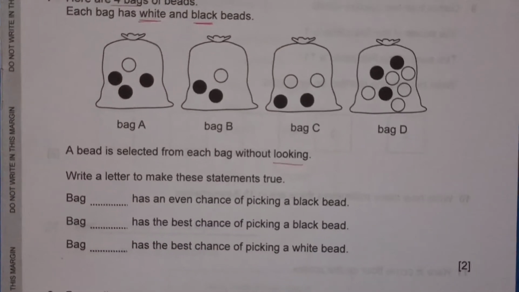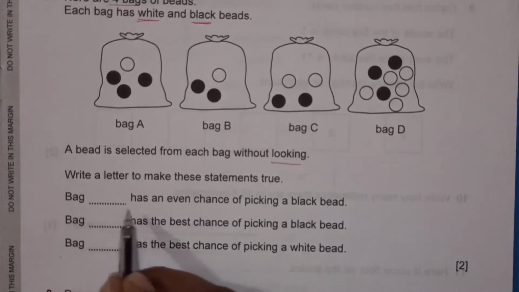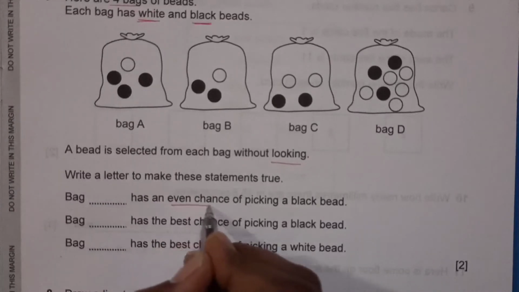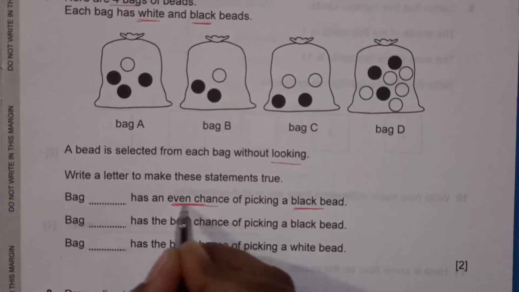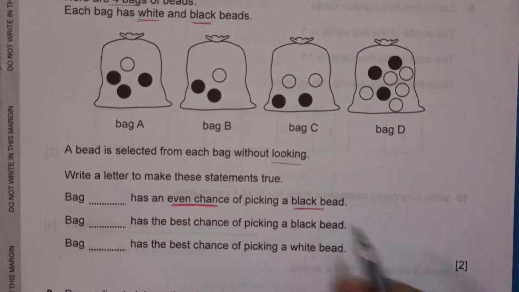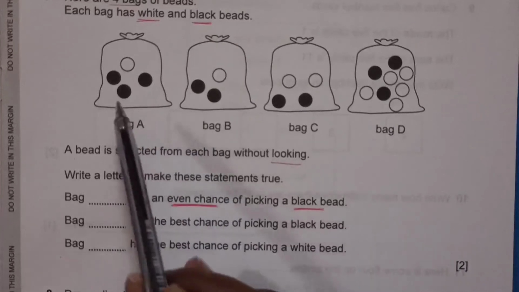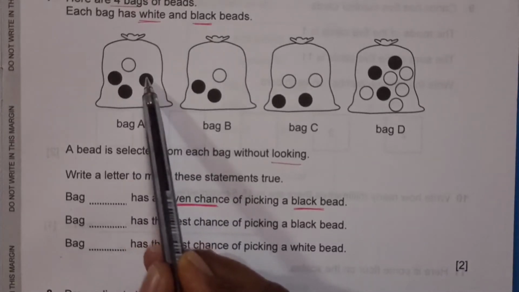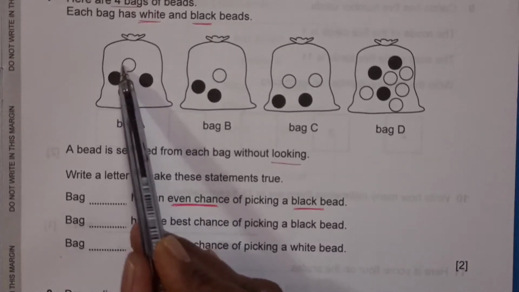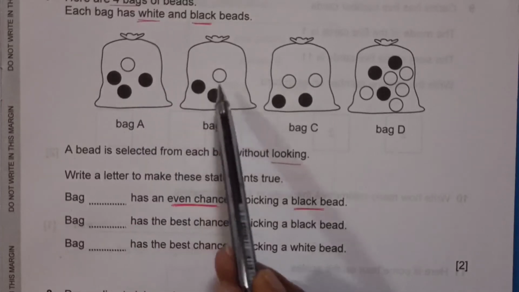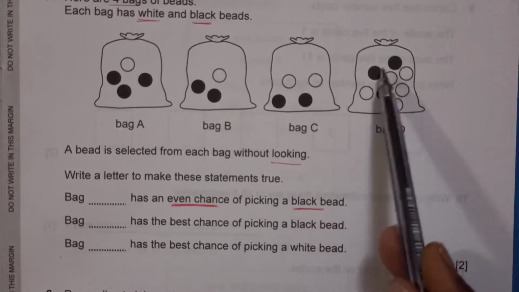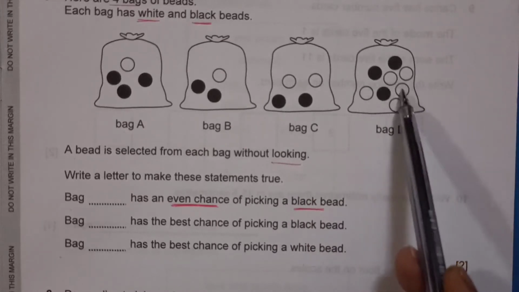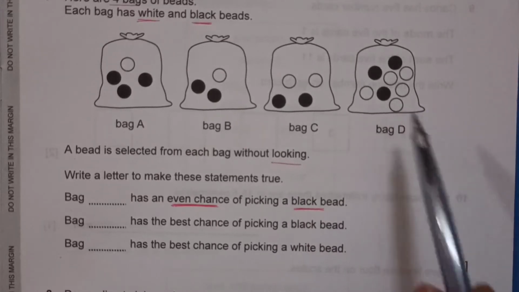So the first one is bag dash has an even chance of picking a black bead. So we are looking for even chances of a black bead. So see, here we have 3 black and 1 white bead. 2 black, 1 white. 2 black and 2 white. Here we have 3 black and 5 white beads.